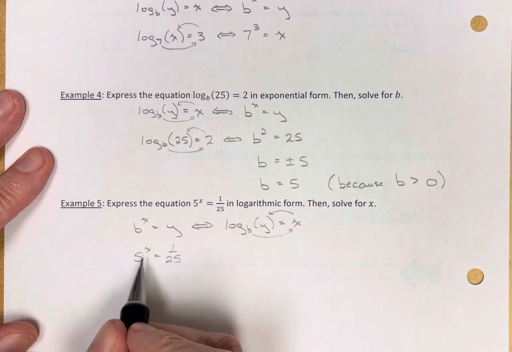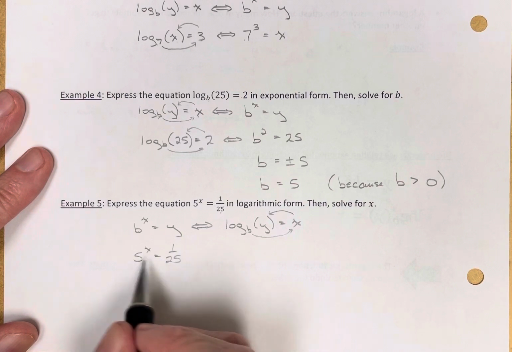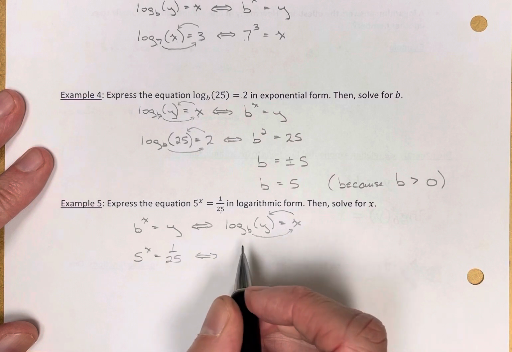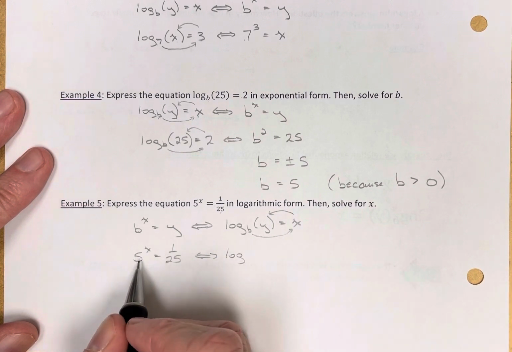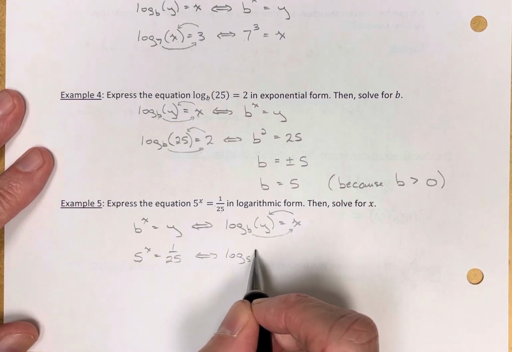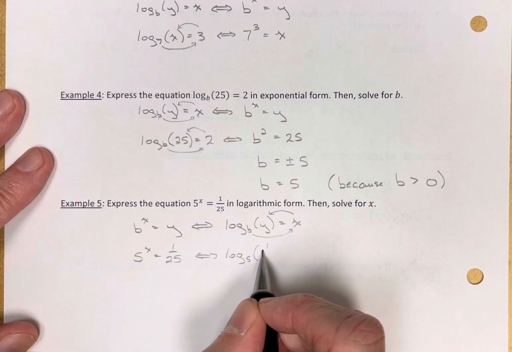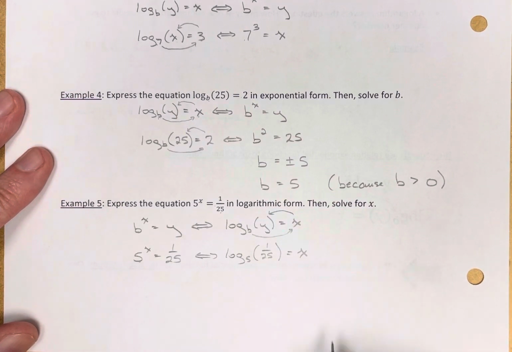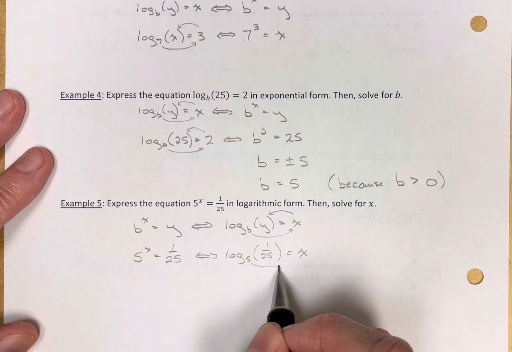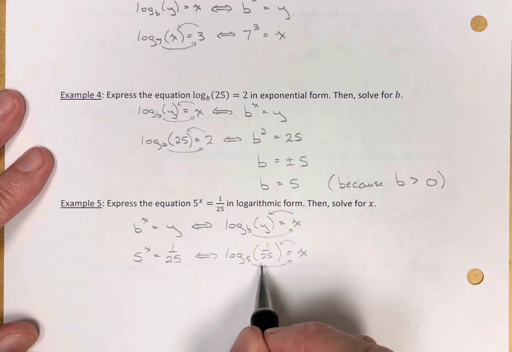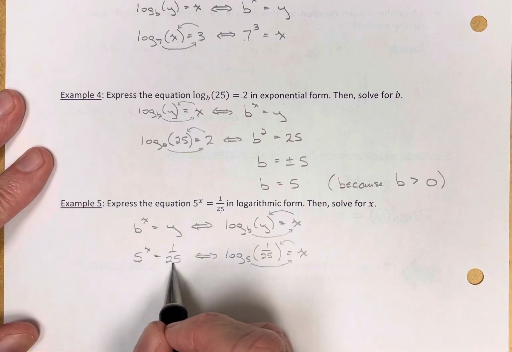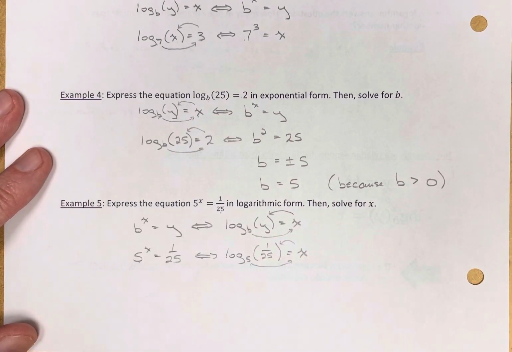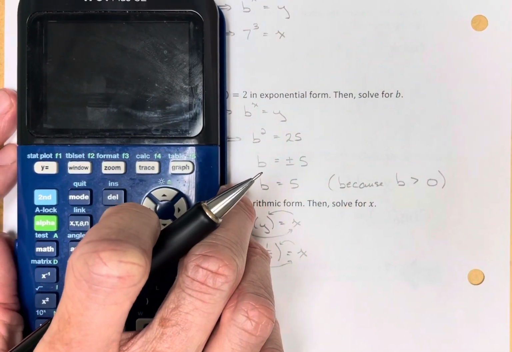What is the variable that makes this true? Well, the log lets me solve this. I'll rewrite this: log base 5 of the argument 1 over 25 equals the x. And again, I can write my little loop here to get me back to here. And so I'll put this into a calculator. Let's do that one together.